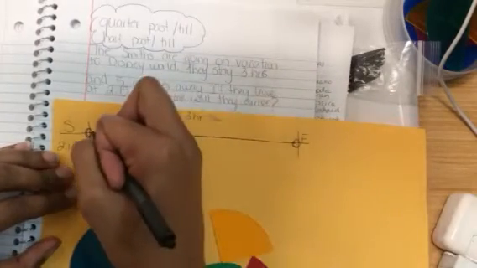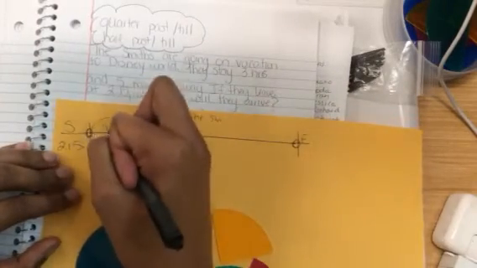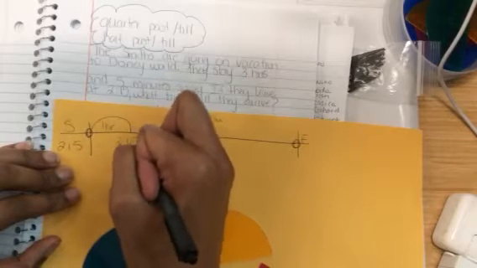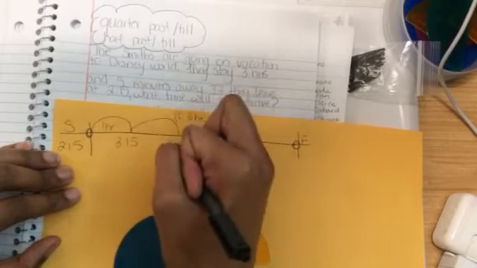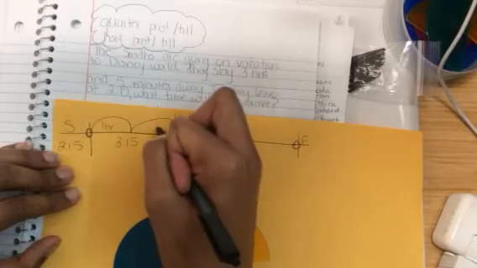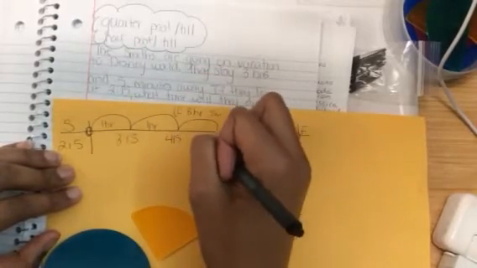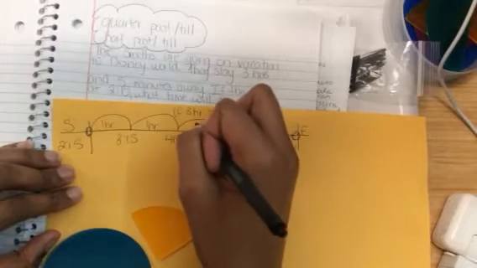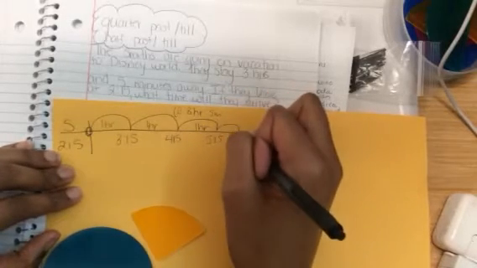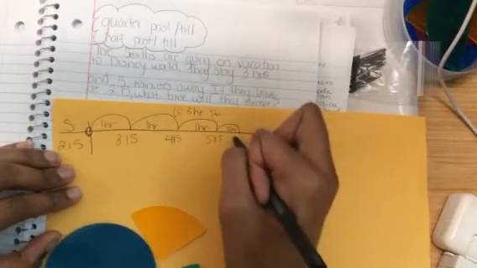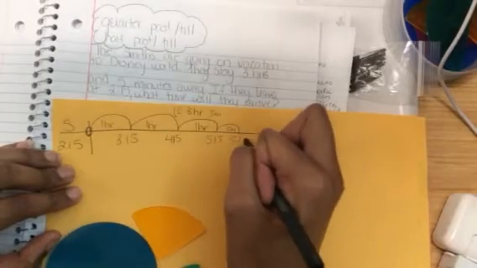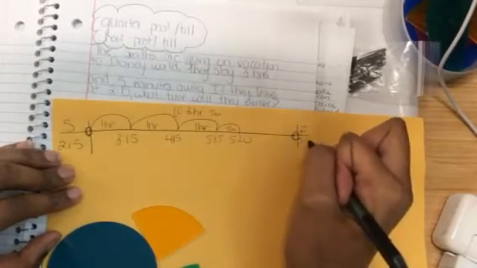So then they know, okay, well, 1 hour, Miss White, is 3:15. Another hour would be 4:15. The third hour would be 5:15. And then the last 5 minutes, which would be 5:20. So they end at 5:20.